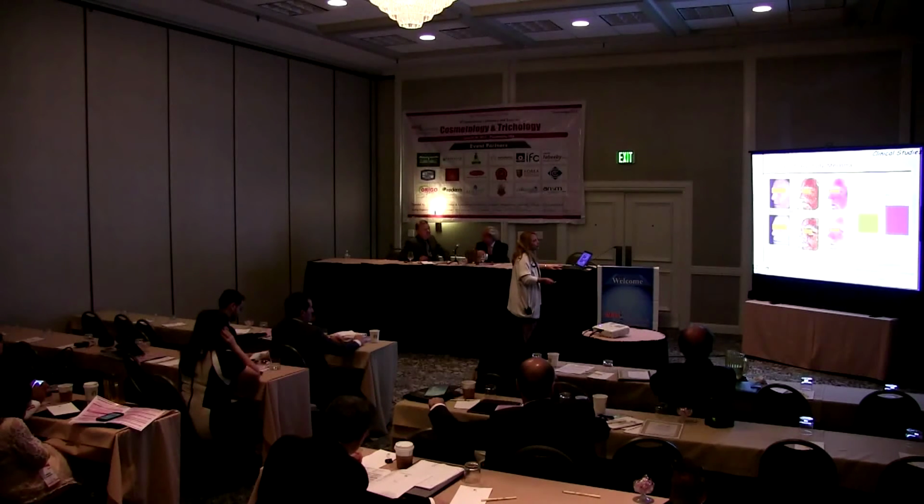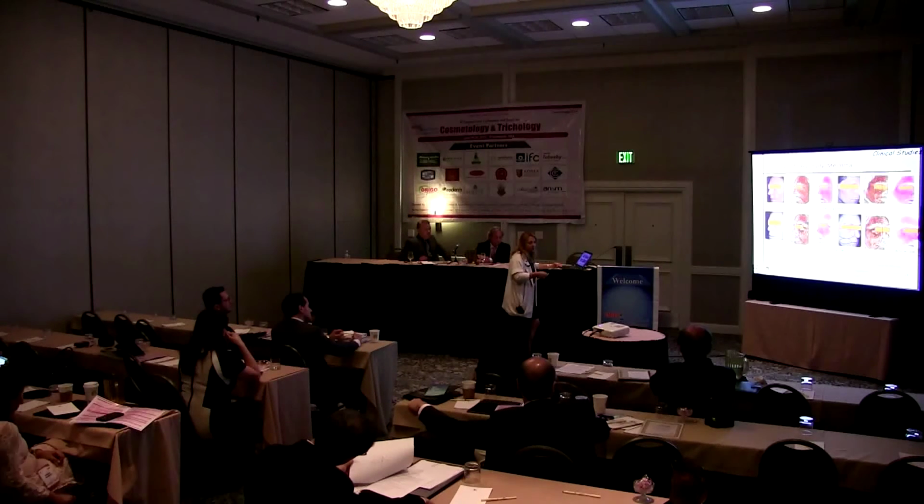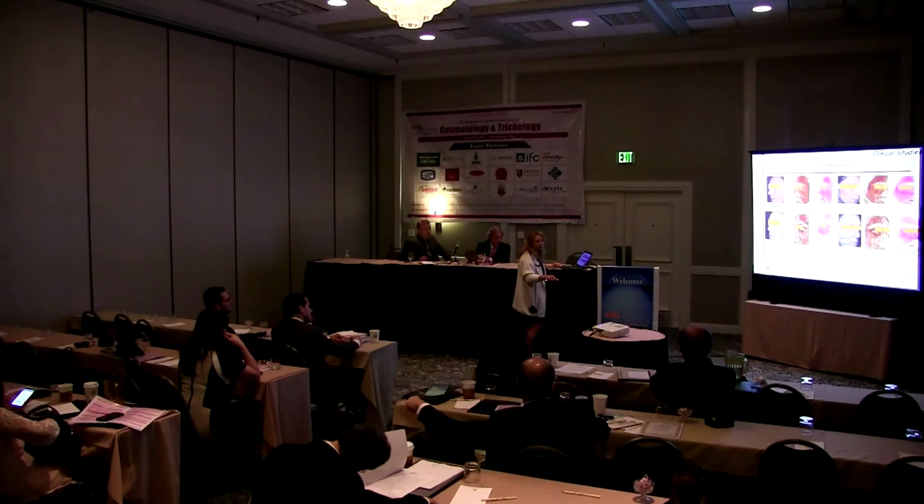This is the end of the study, the improvement of the MASI with the reduction of 74%, the patients pre-treatment and post-treatment. The side effects were few and mild adverse events, and no patients stopped the treatment for side effects. It has been very, very well tolerated, even in sensitive skin patients and in dark phototypes too.